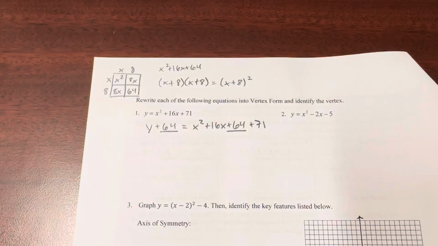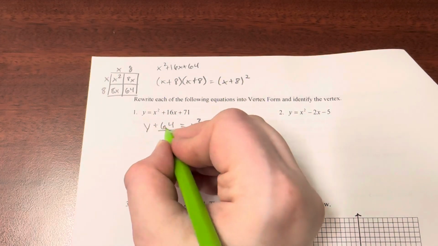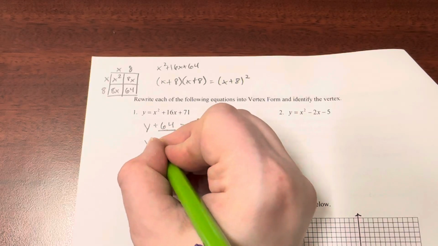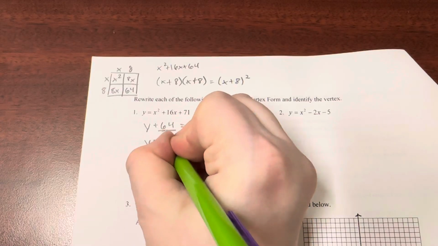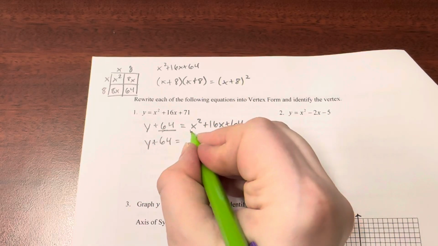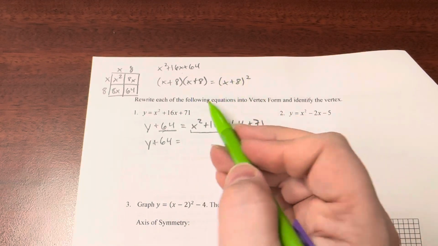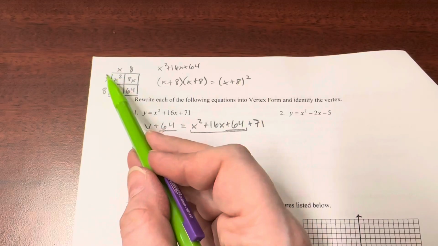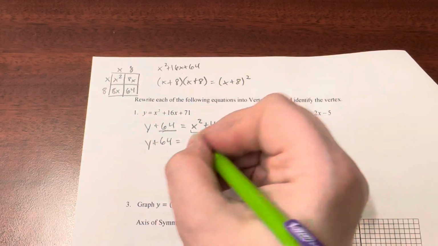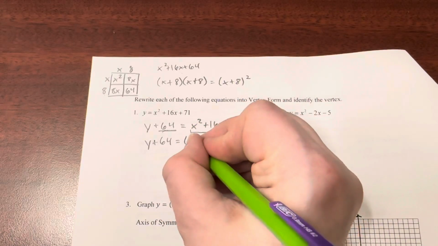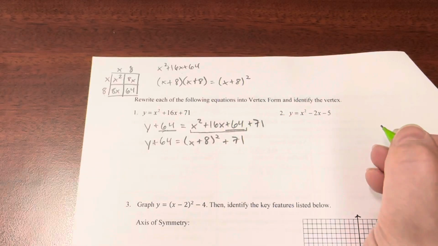And this 71 is just going to kind of hang around for a minute. Now, I'm going to keep the y plus 64 as is for the current moment. I'll fix that here in a minute. And this x squared plus 16x plus 64, as I said, is the equivalent of x plus 8 quantity squared, because we have an x plus 8 on the left and an x plus 8 at the top when I completed my square. So I can rewrite all three of those terms as x plus 8 quantity squared and leave the plus 71 at the end.